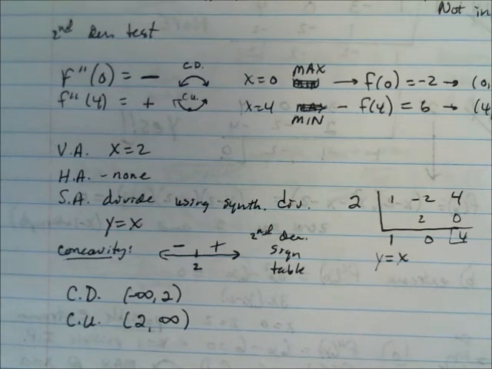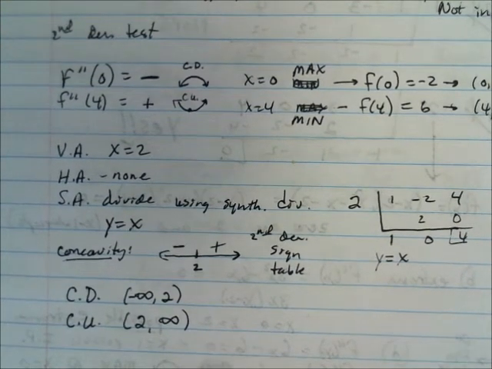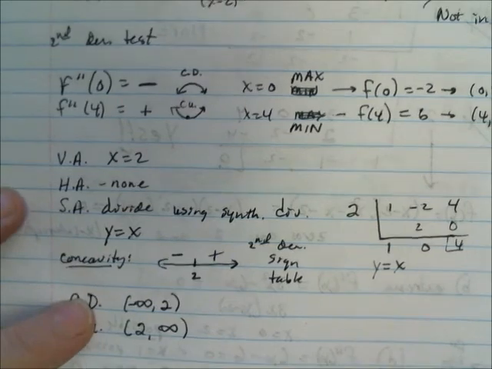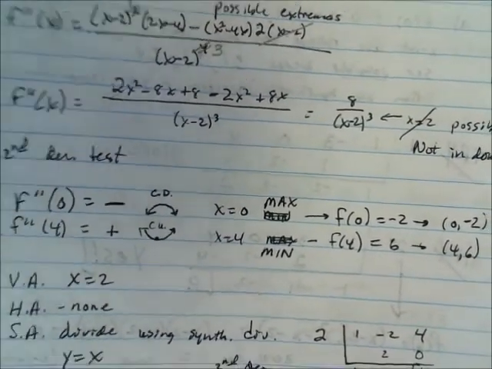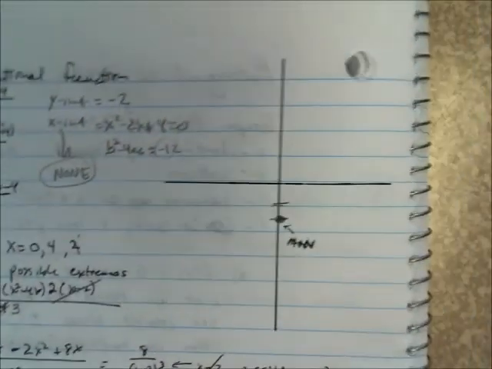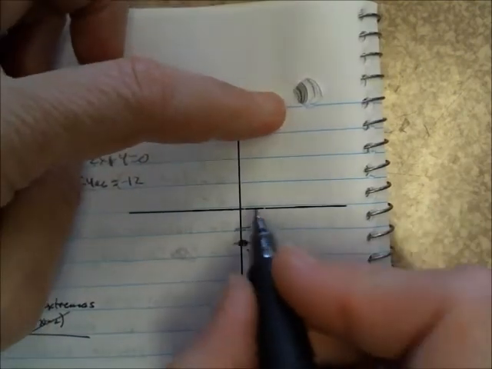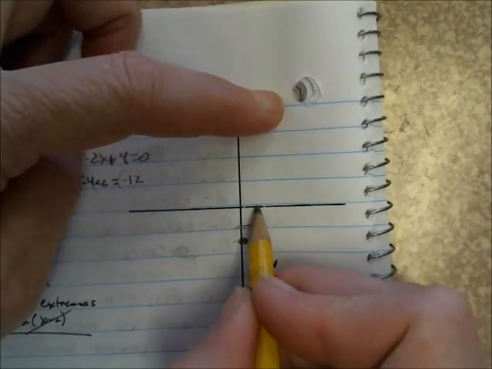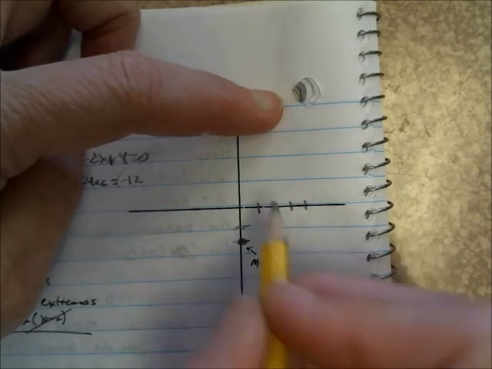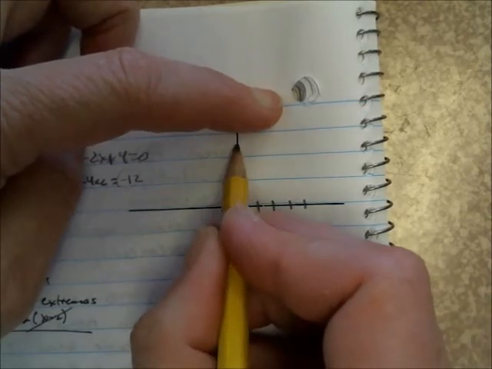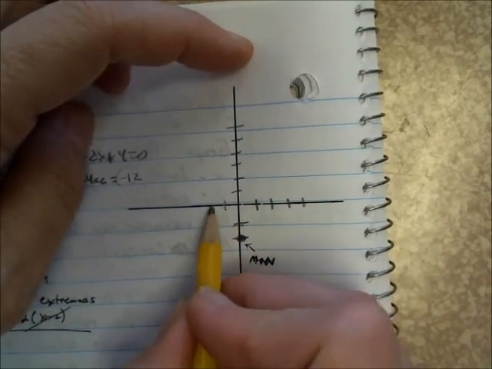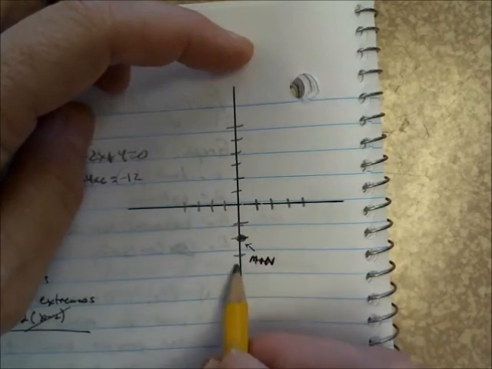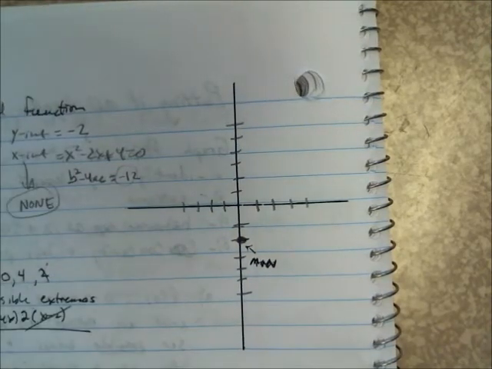I think we've got everything that we need. We've got our asymptotes, we've got our concavity, we've got our mins and maxes and our x-intercepts. So now it's just up to us to put this in a graph. So use my pencil here. 1, 2, 3, 4. 1, 2, 3, 4, 5, 6. All right, where do we start?